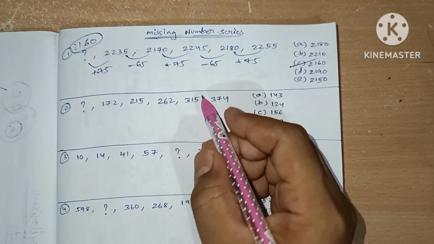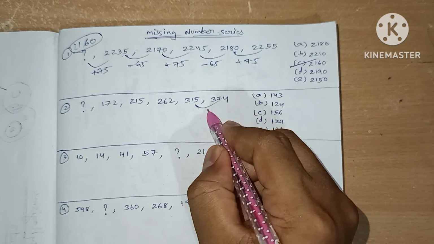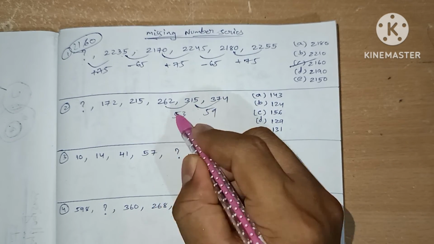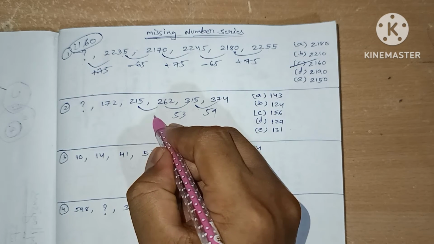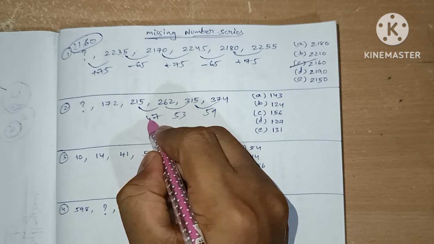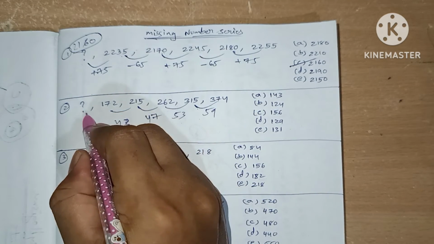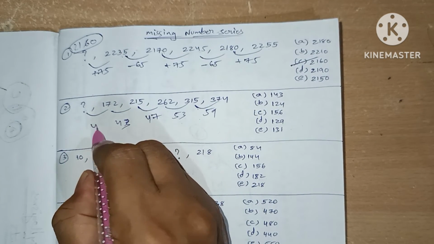Here also we are going to see the differences. Here the difference between these two is 59. Here the difference between these two is 53. Here the difference between these two is 47. This is 43. So these are prime numbers. So the next one must be the prime number, which is 41.